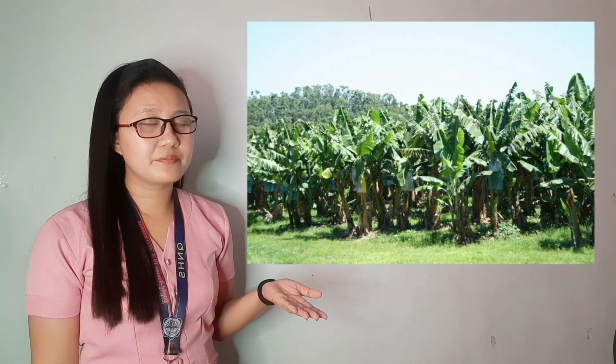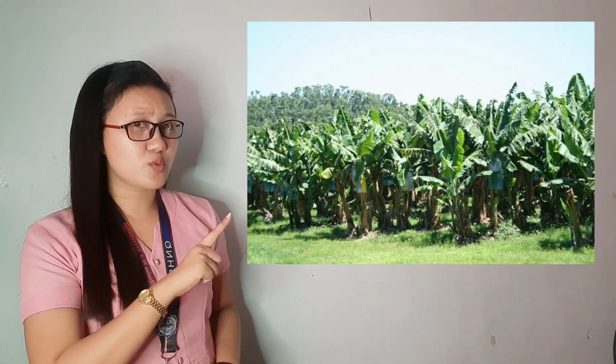Tropical rainforests are located in areas na malapit sa equator. Samantalang yung mga temperate rainforests naman ay makikita at matatagpuan natin sa temperate regions. Now, I'll be showing you two examples of ecosystem. This one and this one.